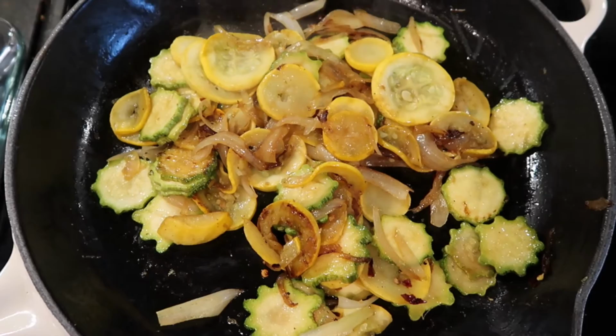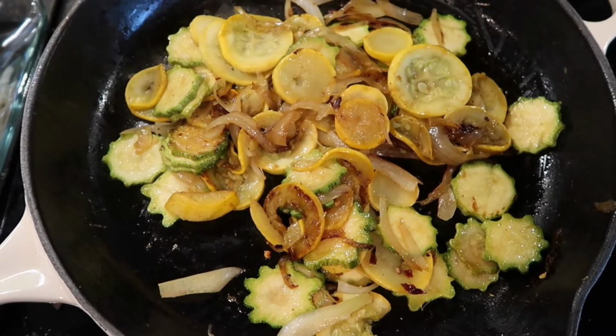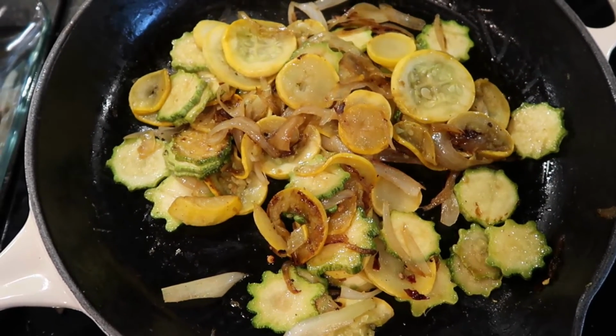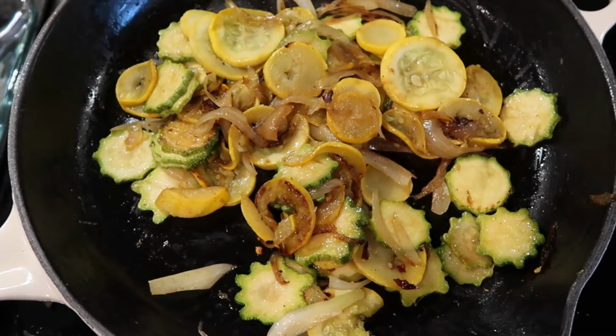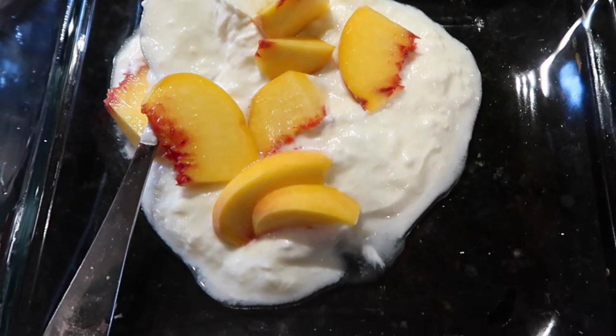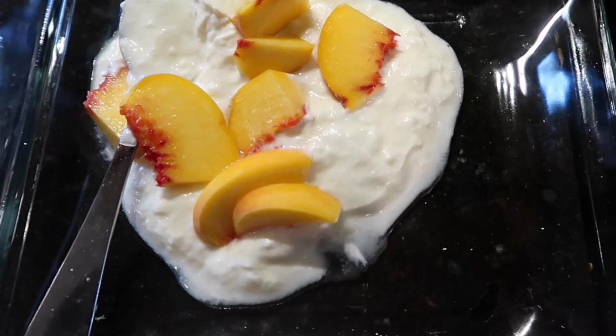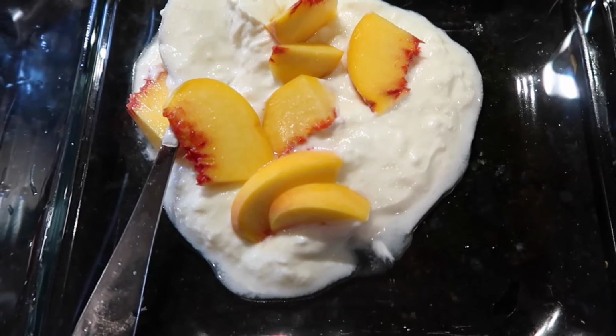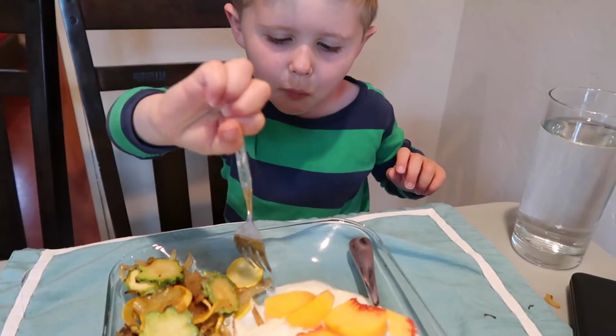With weather like this, it feels like we should be having butternut squash soup for lunch. But it's still summertime, and we still have summer veggies. So our primal lunch for today is sliced zucchini and summer squash with onions sauteed and seasoned to perfection with some 100% grass-fed certified organic yogurt and fresh organic peaches from the market.